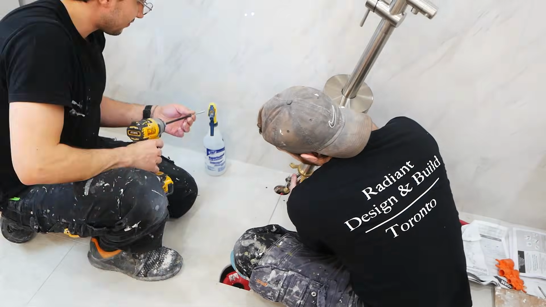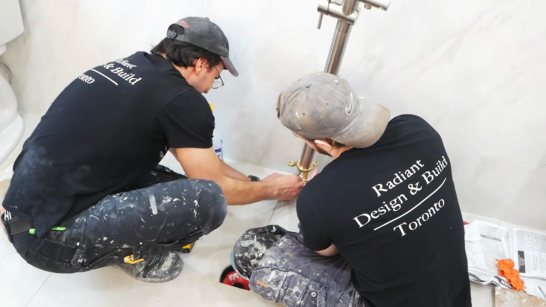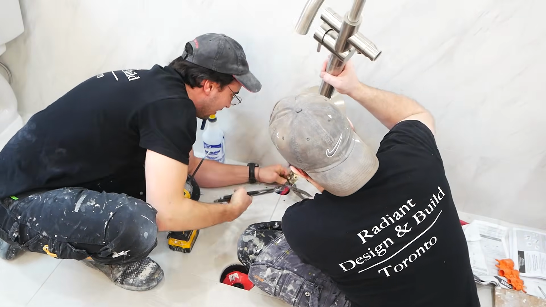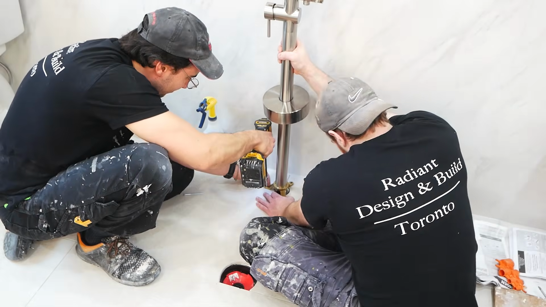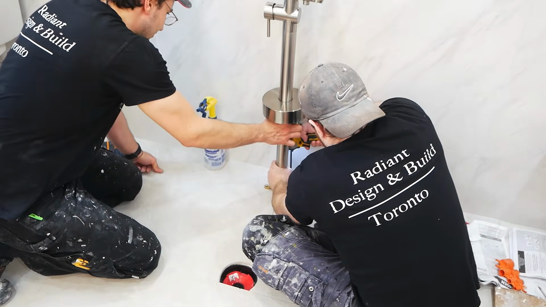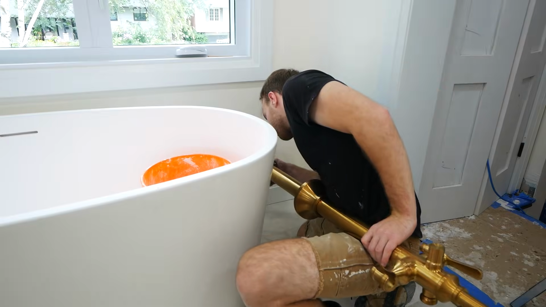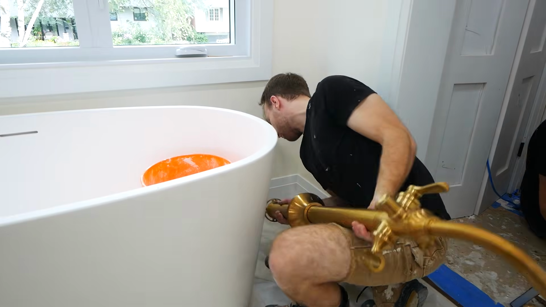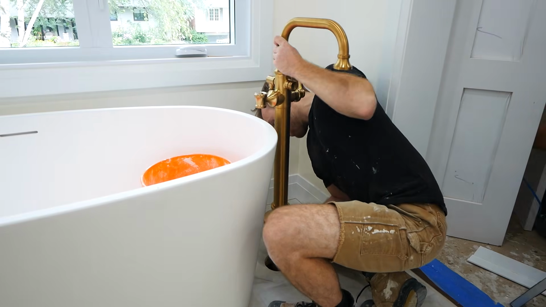If you have a tub filler similar to this one, I'm going to strongly recommend having 2 people. It makes it so much easier. I don't know what the manufacturers were thinking with a design like this, to be honest, but it is what it is. And here's a tub filler in which the rough-in was in the floor, and these are awesome.